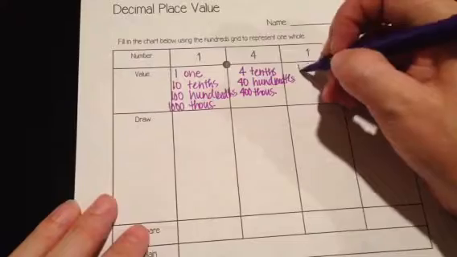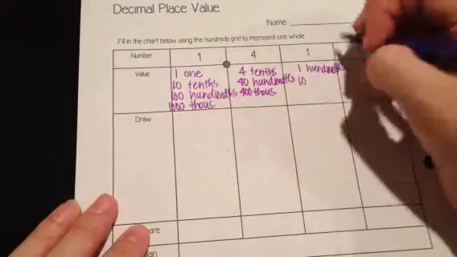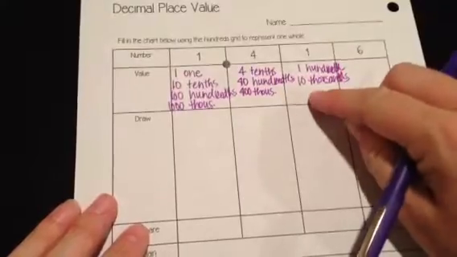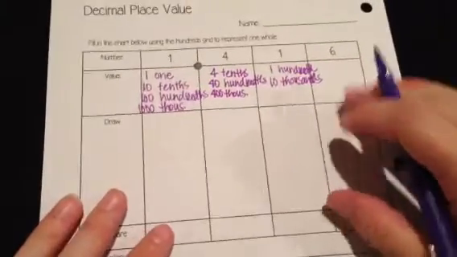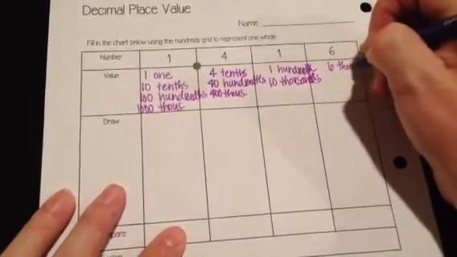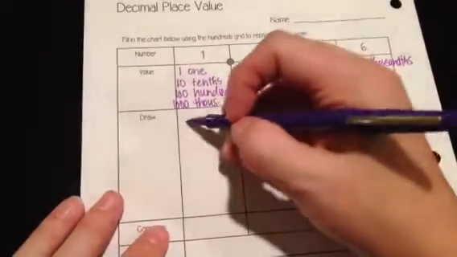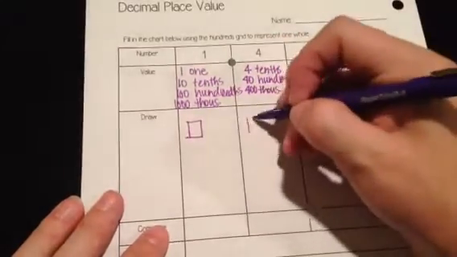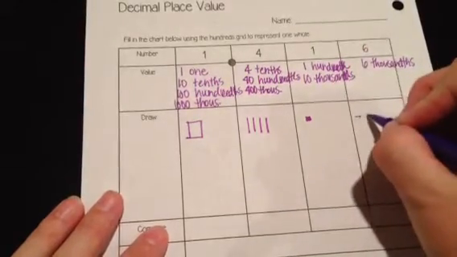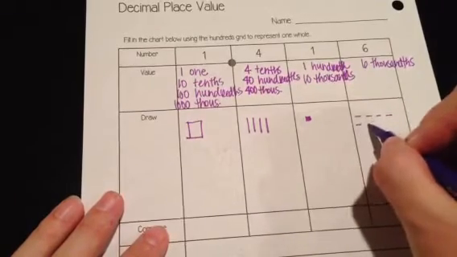This one has a value of 1 hundredth and 10 thousandths. And again, we could actually go out further and say that it's 100 ten-thousandths, but we're not going to worry about past the thousandths place for this. And then the 6 is the same as 6 thousandths. I can draw this by showing 1 whole, 4 tenths, 1 hundredth, and then we can represent our thousandths with these little dashes. 5, 6.